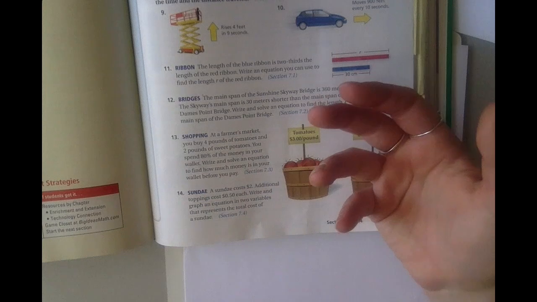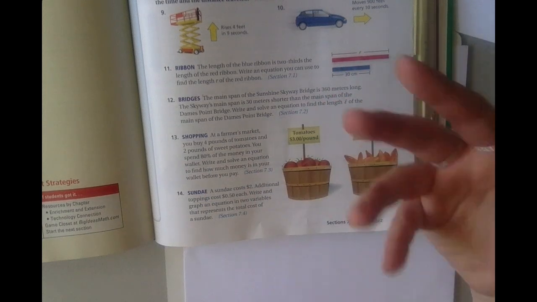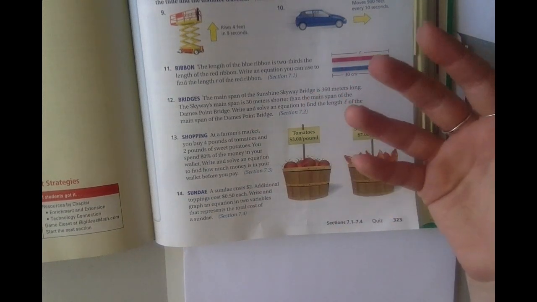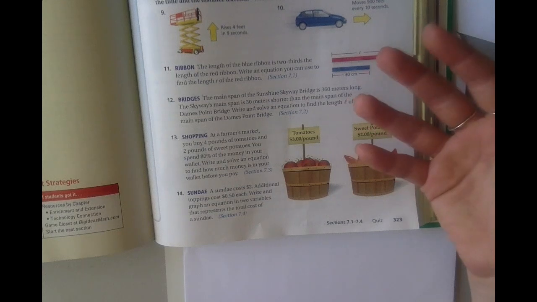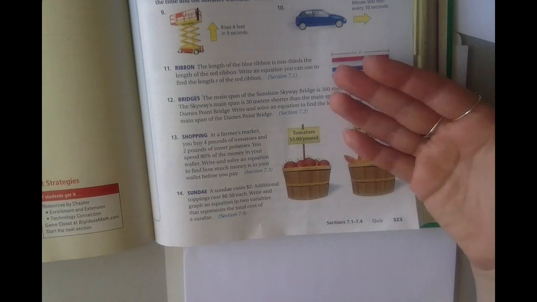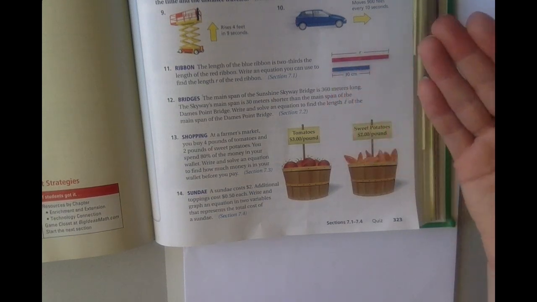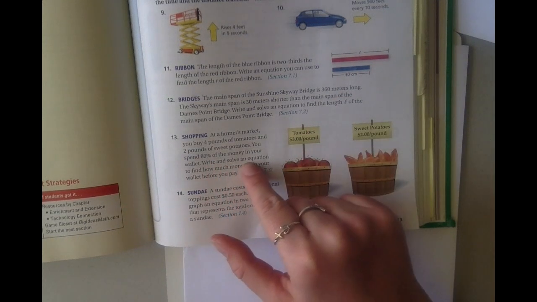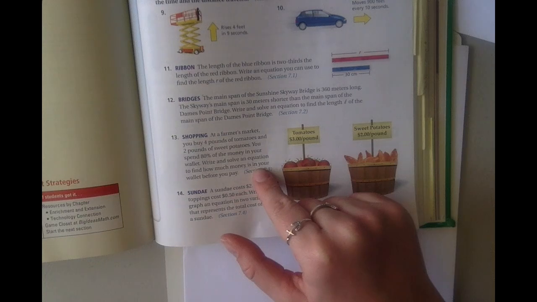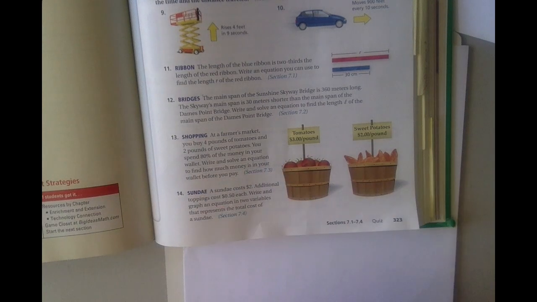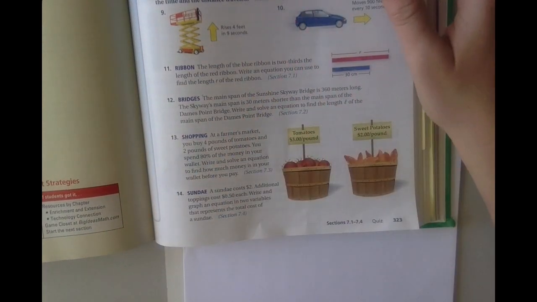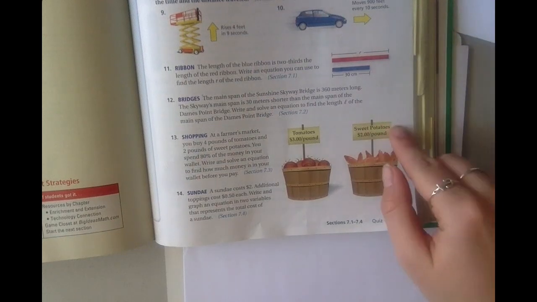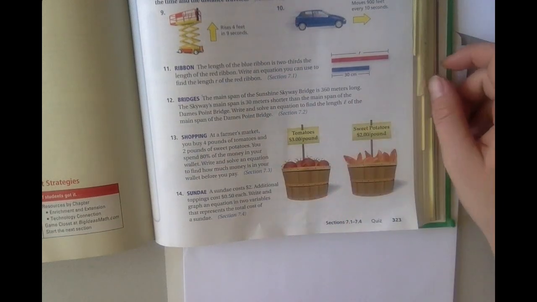So what it's saying is you go to the farmer's market with a certain amount of money. We don't know how much money you originally had, and you spent a certain amount of money, which happened to be 80% of your wallet. So this is asking, write and solve an equation to find out how much money is in your wallet before you went to the farmer's market, before you paid for all of the sweet potatoes and tomatoes.